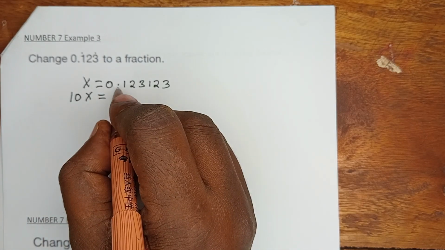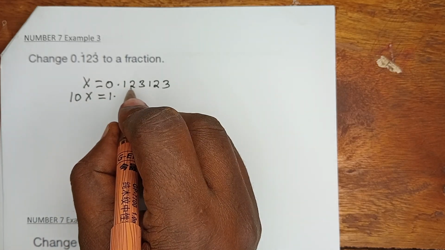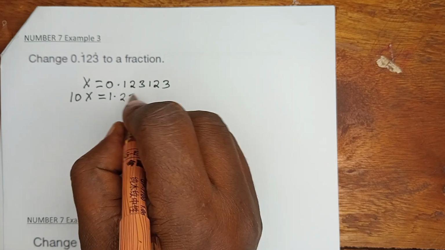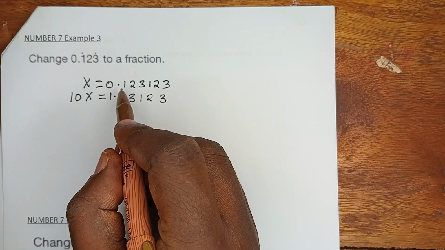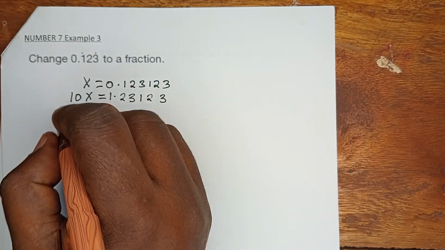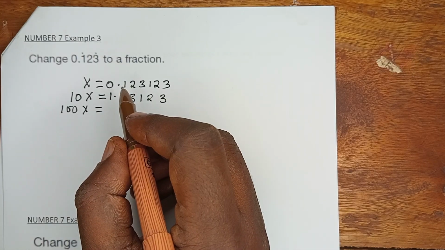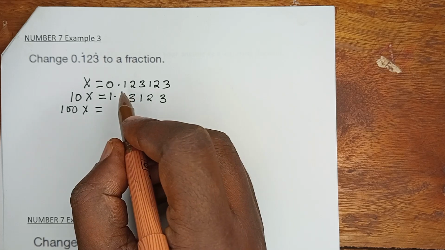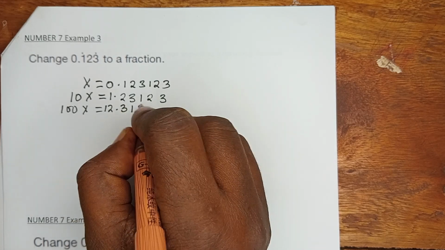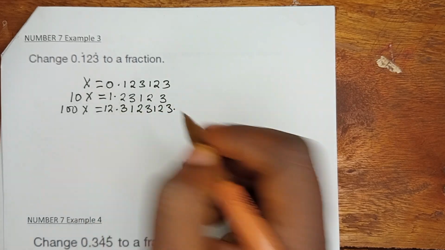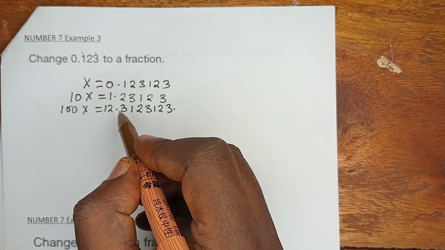10x is this decimal, just jump one step, which is 1.23123. The first digit after the decimal point is 2, then 3, 1, 2, 3. There is nothing identical after the decimal point. So we go to 100x. In 100x, the decimal point will just jump 2 steps and it will be between 2 and 3. So we are going to have 12.3123123. And still, this one is starting with 1, this one is starting with 2, this one is starting with 3.